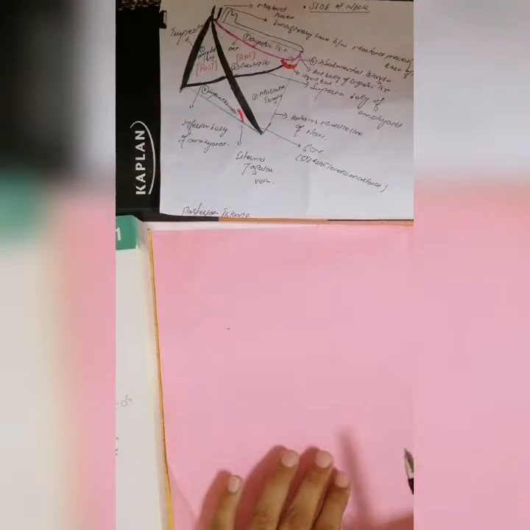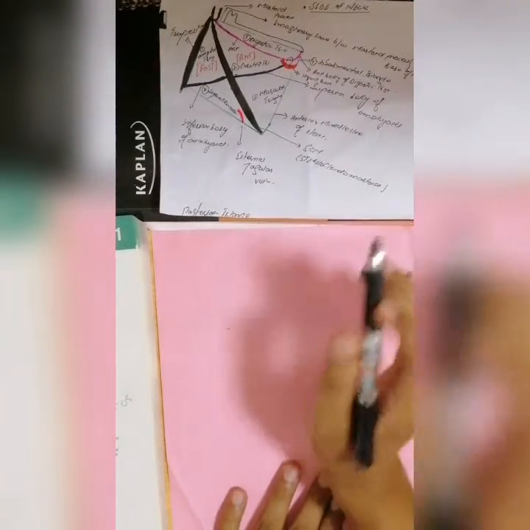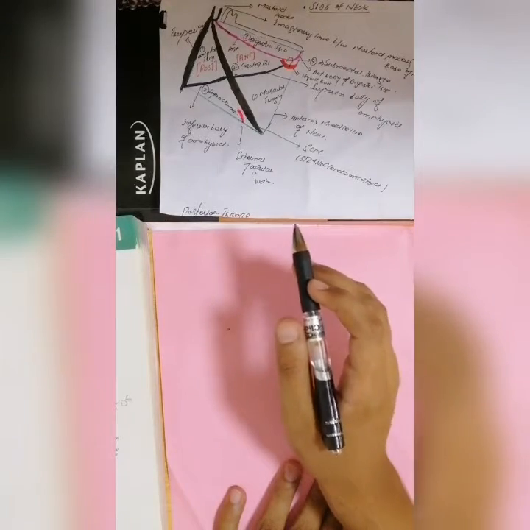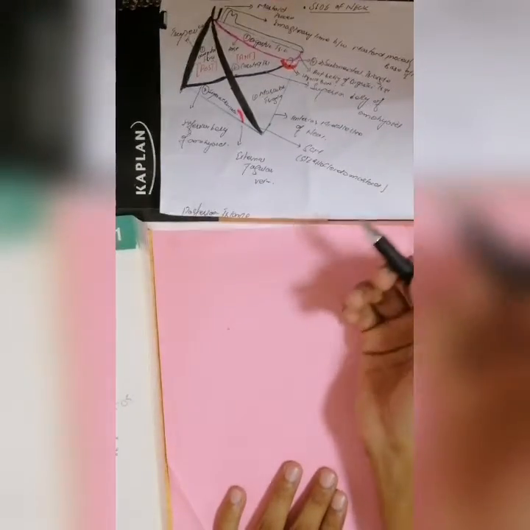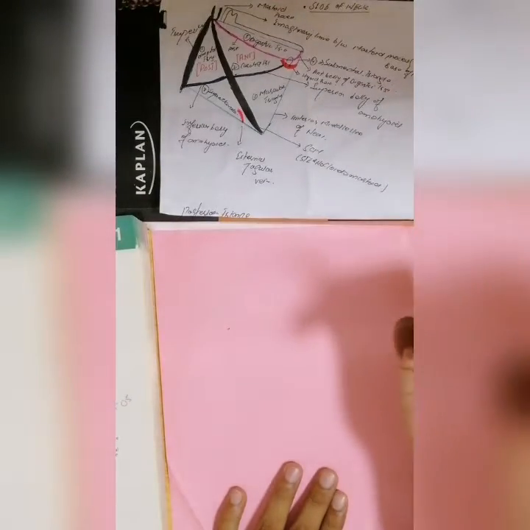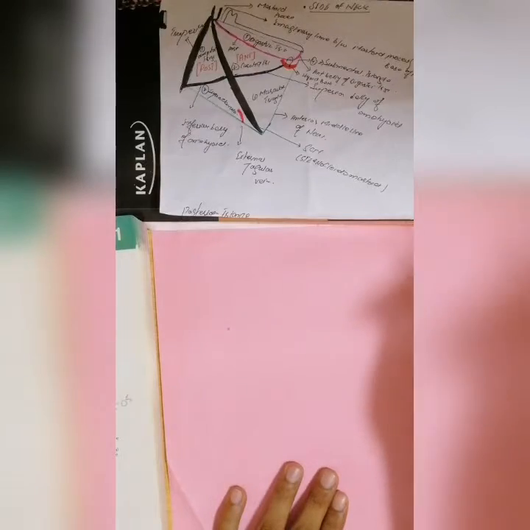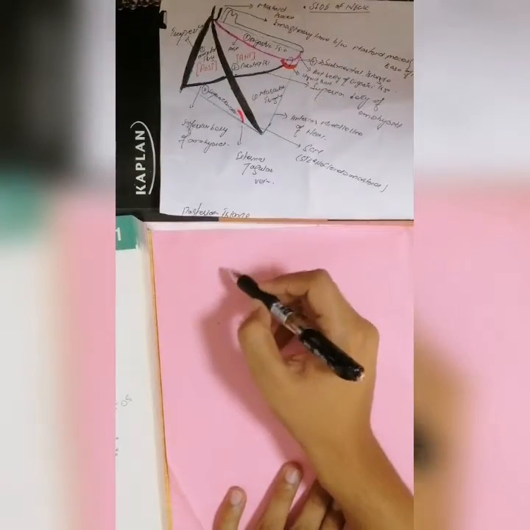So first of all, let's draw the basic diagram. You can draw it for memory purposes, right? It's a very basic and conceptual diagram. If you look at this diagram, you do not need to memorize anything. Just see the diagram and you can learn the boundaries of the triangles.